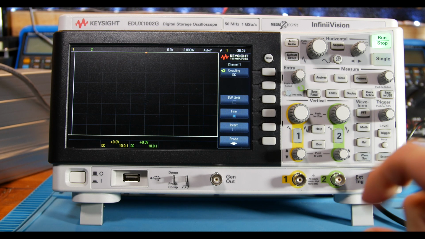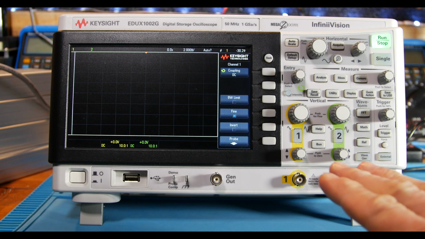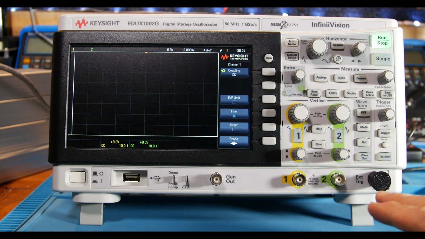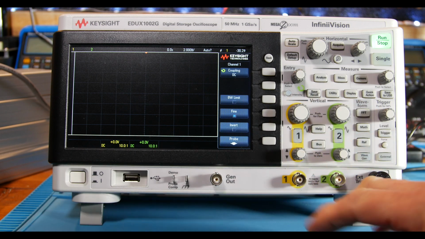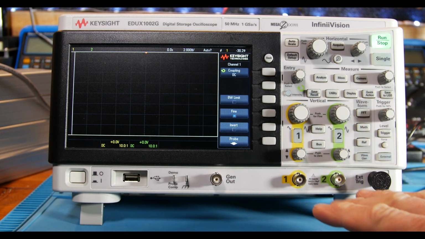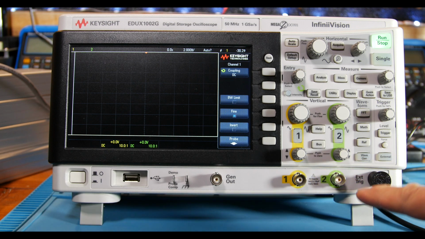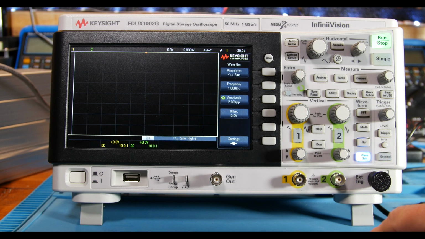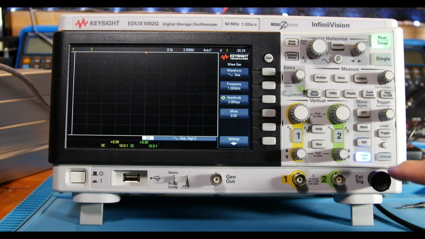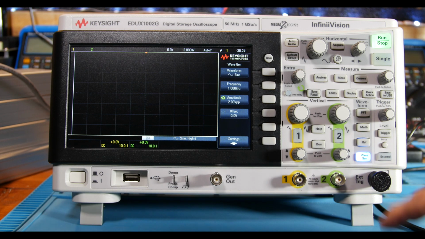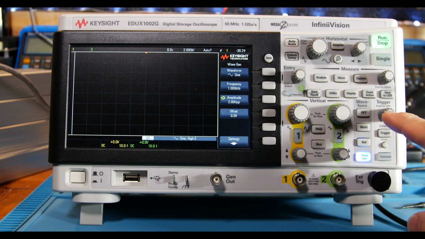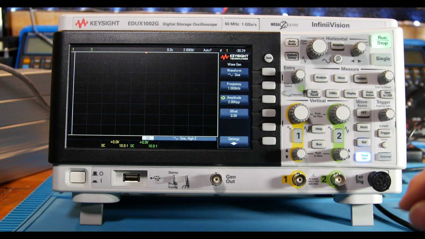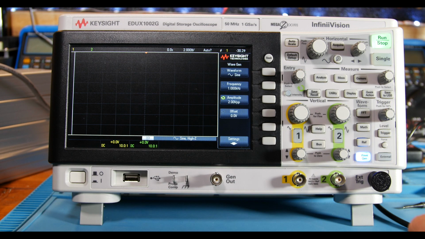Alright, so now let's get to the cool part of this scope. Let me point out a couple more things I like about this scope. It has a wave generator, that's neat, but it has these on the trigger. It has the force button, which is nice. Some scopes don't have that. It has a push to 50%, which I already kind of talked about.